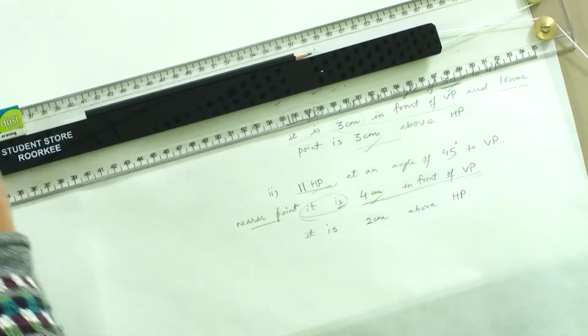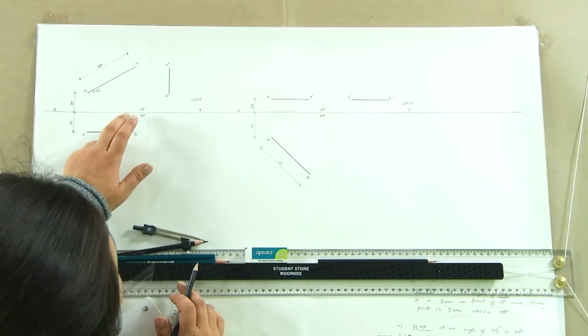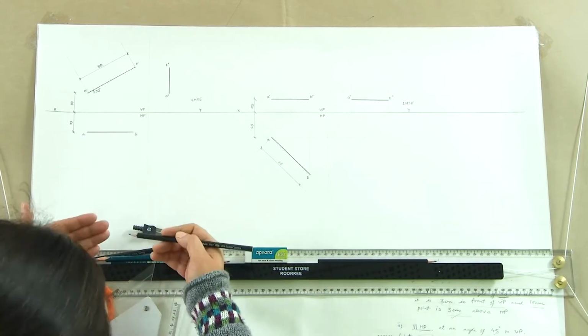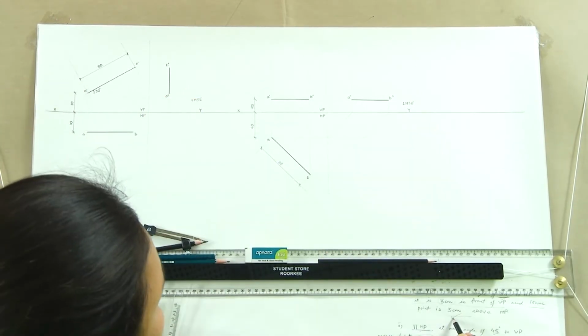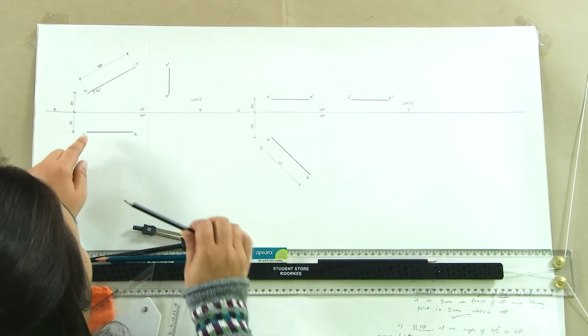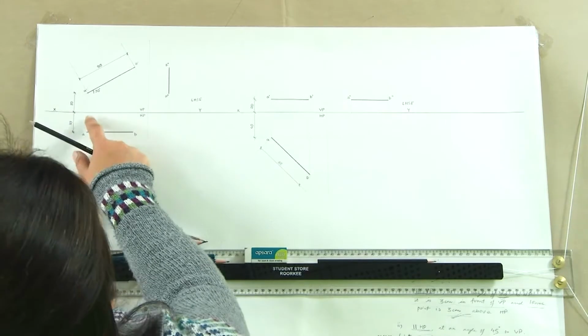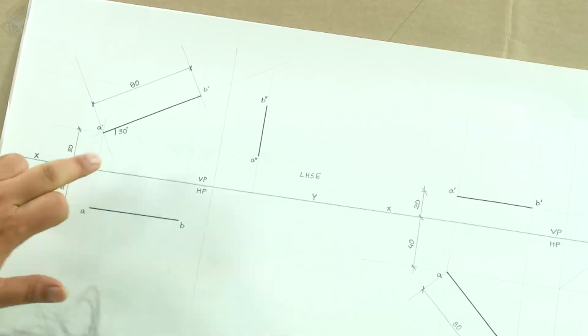In that case, if the line was in VP, then we will have this line which is in the top view merging with XY. So, it will be in VP at a height of say 3 centimeter above HP, but the moment it is contained in VP, this projection will shift to XY and we will have a darker line here as this vanishes. That is the only change.